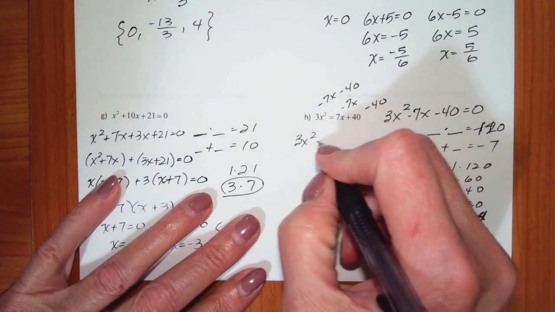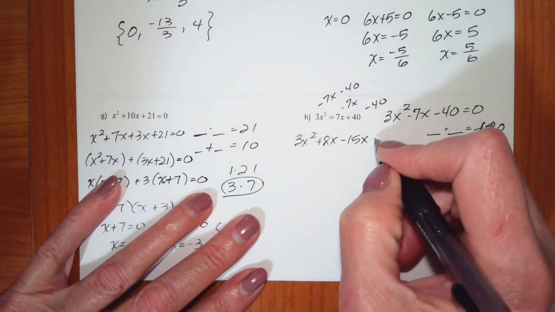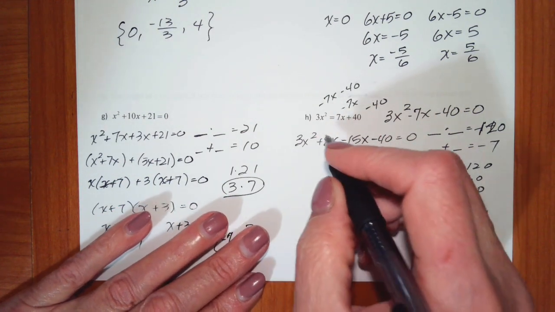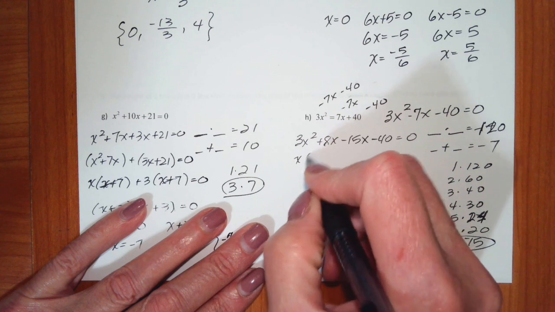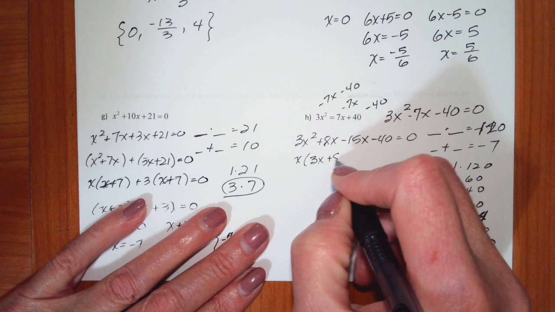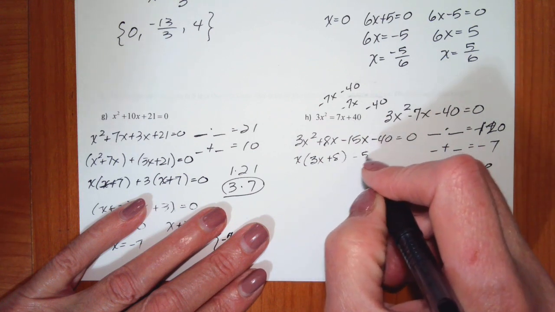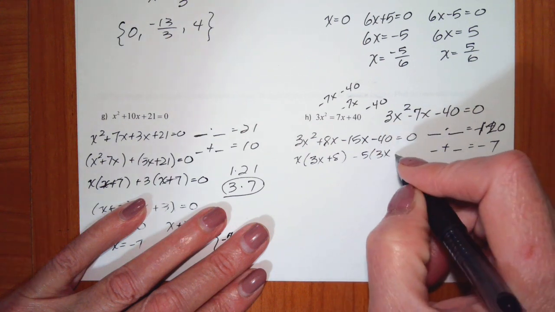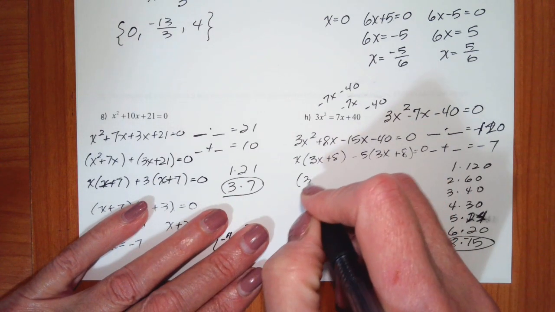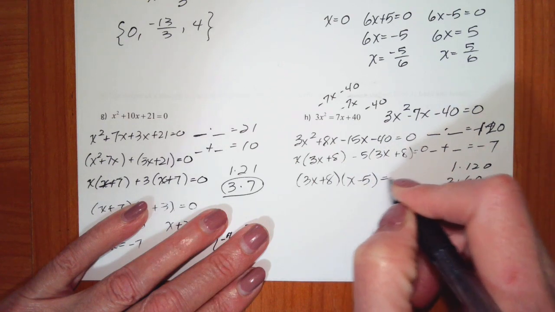3x squared plus 8x minus 15x minus 40 is equal to 0. So this gives me x times (3x plus 8) minus 5 times (3x plus 8) equals 0. So 3x plus 8 times x minus 5 is equal to 0.